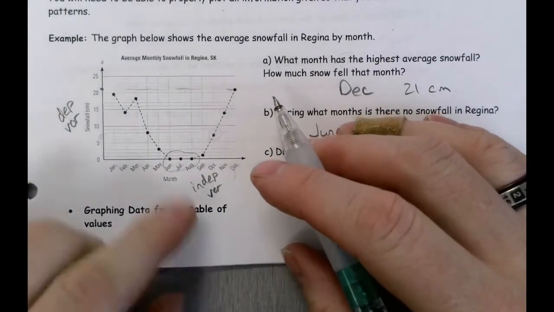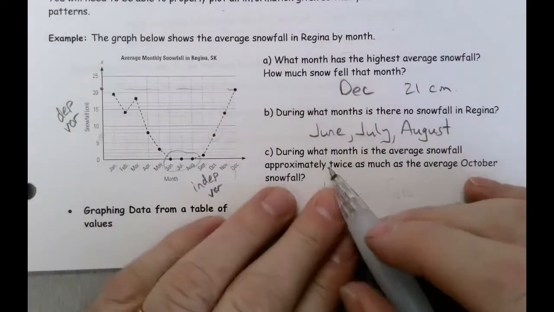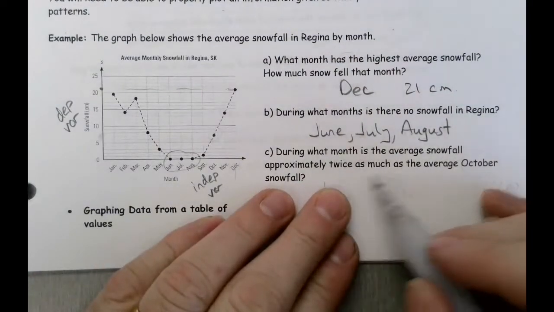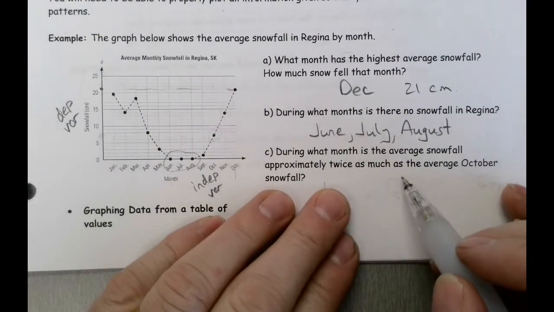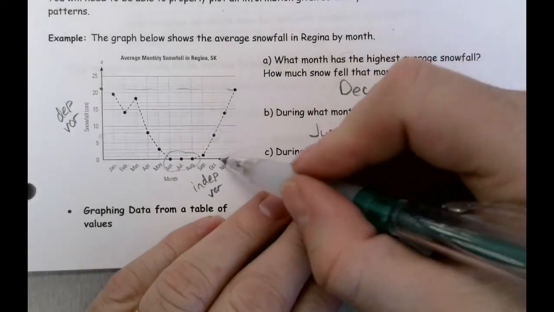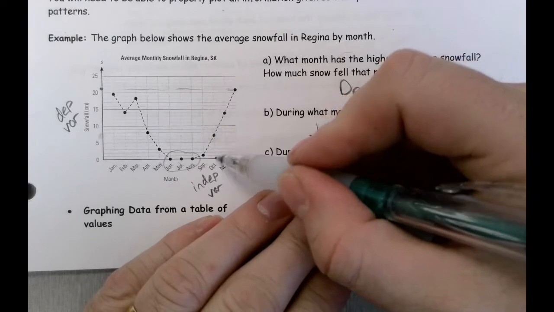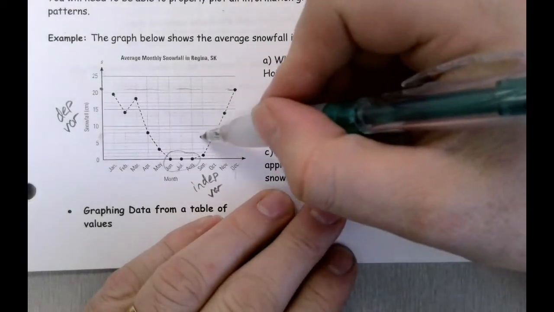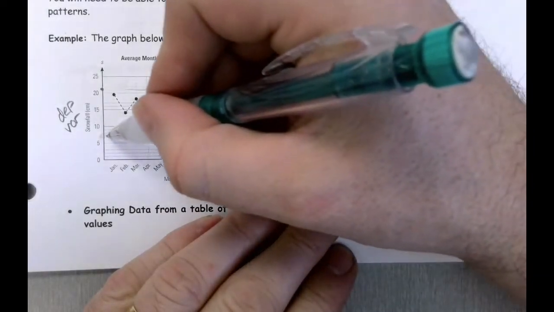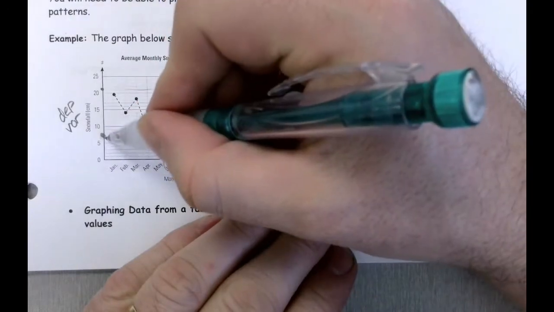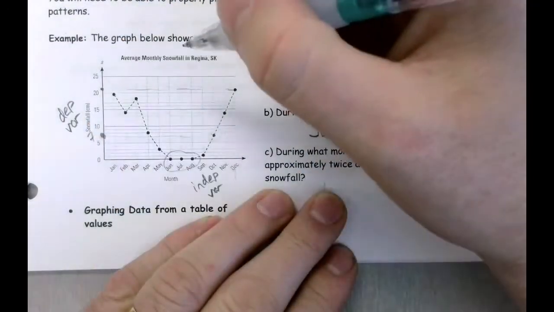So, anyway, let's take a quick look here. During what month is the average snowfall approximately twice as much as the average October snowfall? Well, in October, how much did we actually get? Here's October. Let's just follow that line across. Right here, so that looks like 7. So what we're looking for, twice as much as 7, is going to be up at 14.